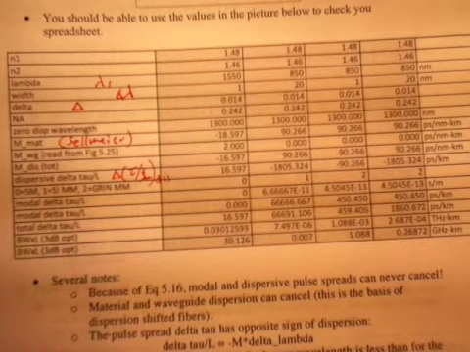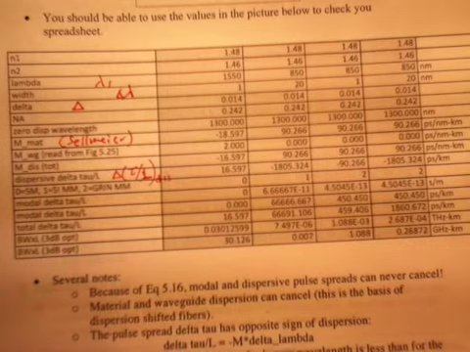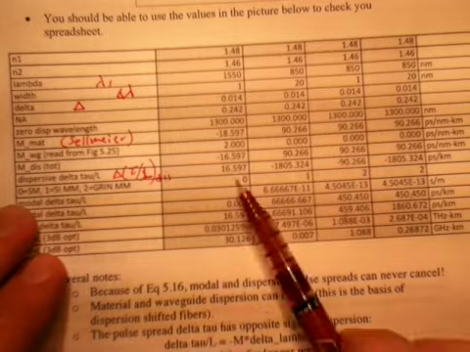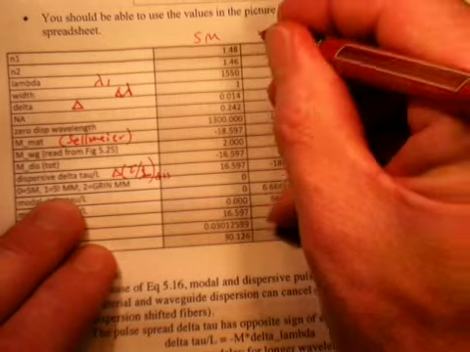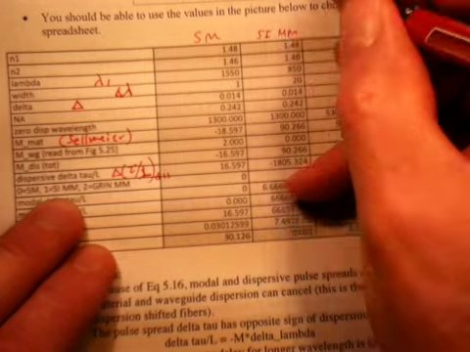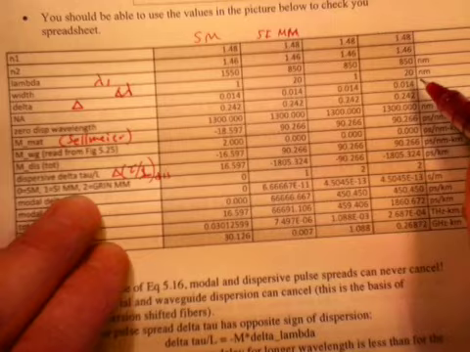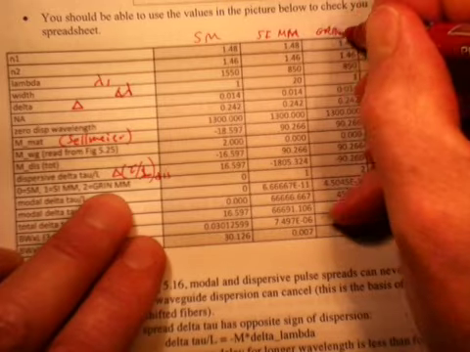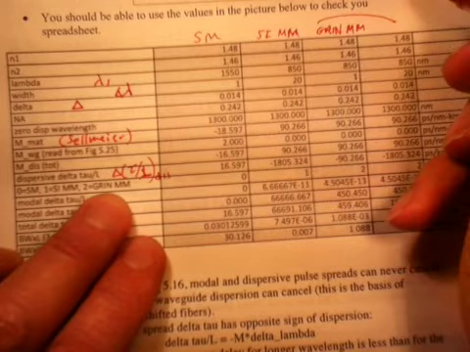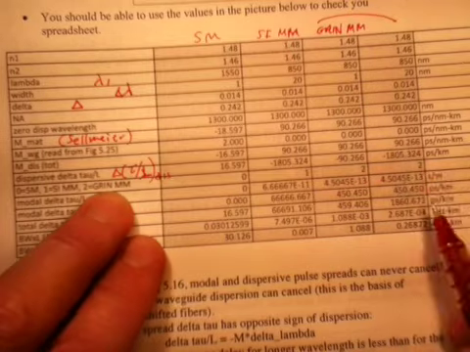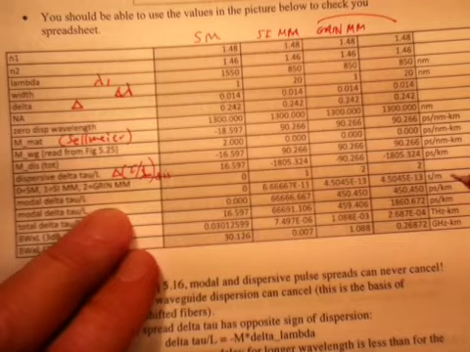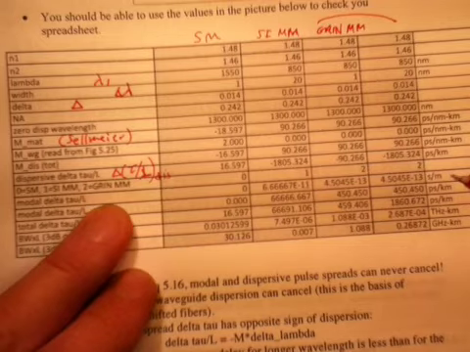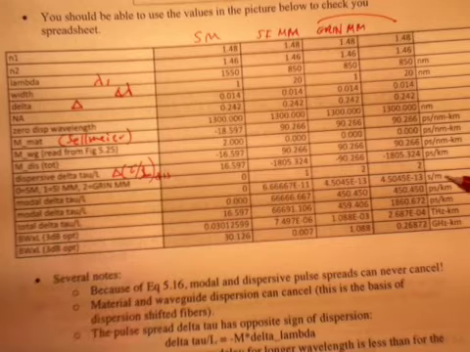Then I have a variable which tells me what type of fiber I have. Do I have single mode? A 0 is single mode. A 1 is step index multi-mode, which we don't use so much. Number 2 is GRIN multi-mode. Okay? And basically I've got an if statement in my spreadsheet which uses one equation or the other.